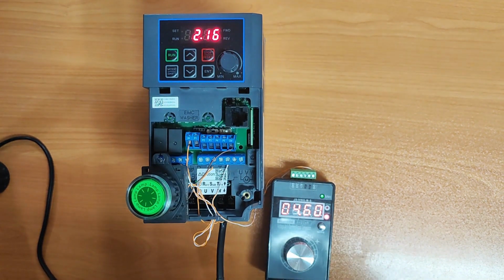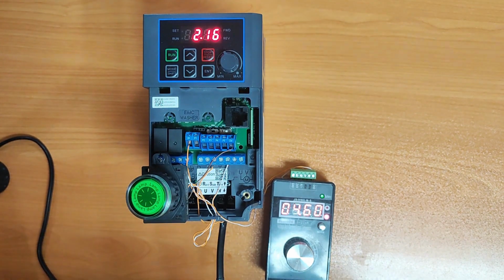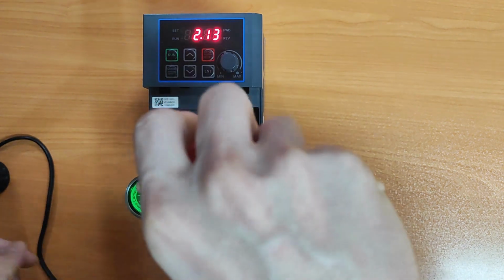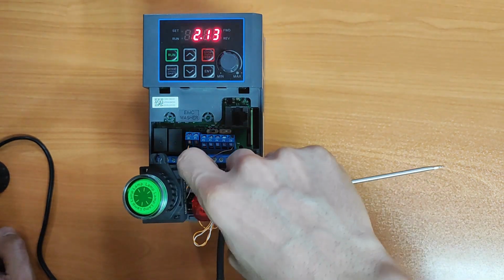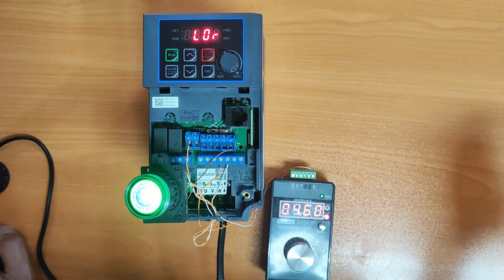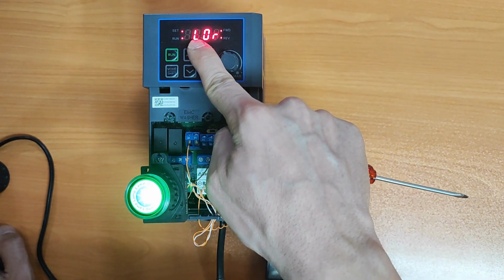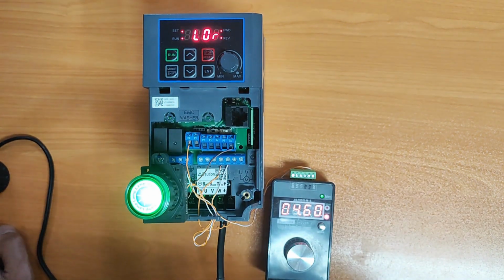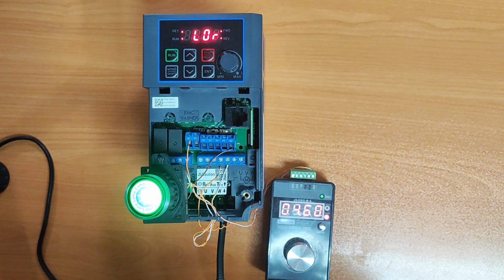Also, as we said, if our analog input wire is cut along the way, the inverter detects it and issues a lost command error. I'll now disconnect the input wire for analog input I2, which is for the 4 to 20 milliamp input. After I disconnect it, 3 seconds later, you see that the lost command error occurred, my relay output activated, and the inverter free ran its output. So we learned what settings we need to adjust in the inverter to enable the speed command lost feature in the G100 inverter.